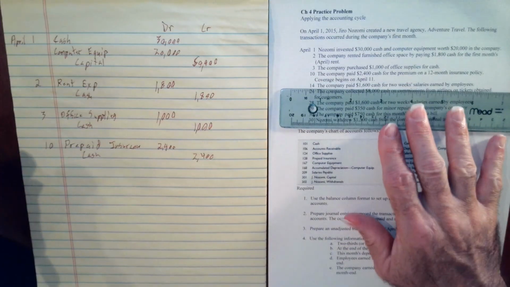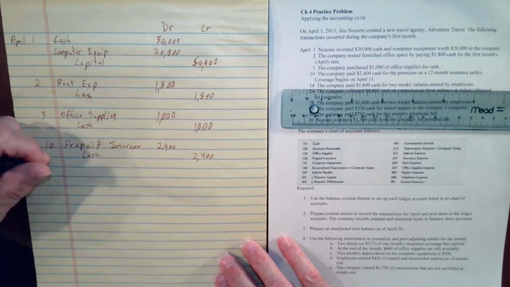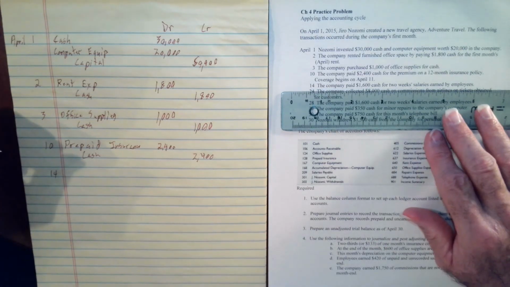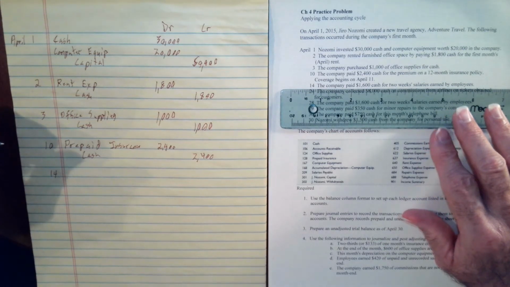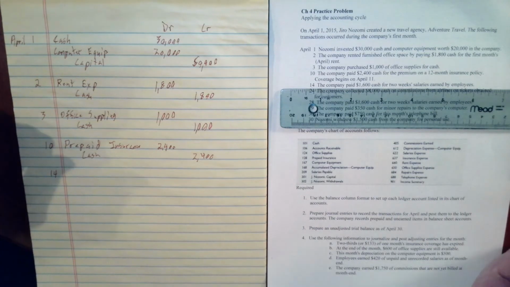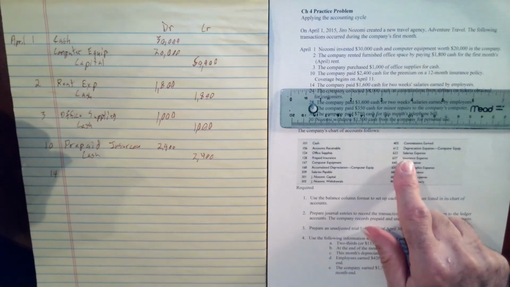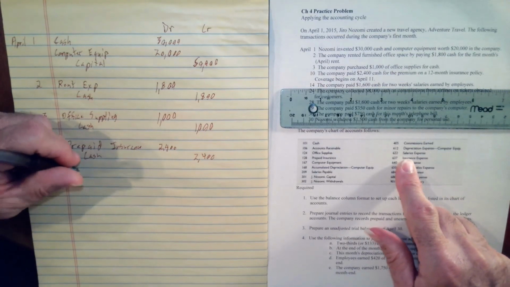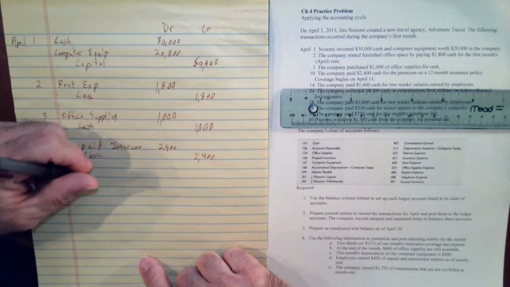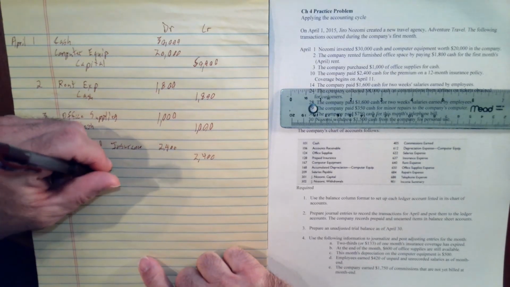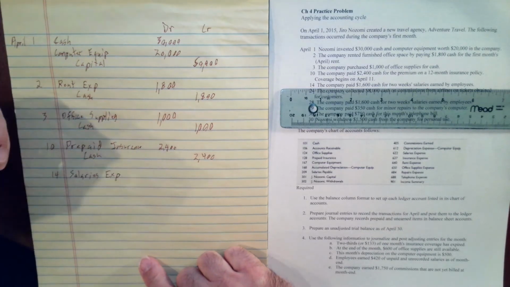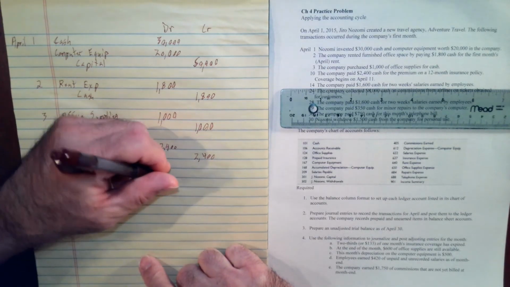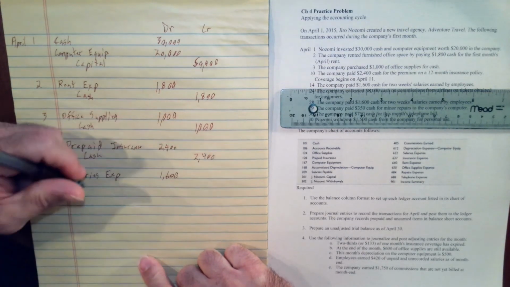Okay, next one. On the 14th, the company paid $1,600 cash for 2 weeks' salaries earned by employees. So we don't have to do any calculation. They just said $1,600 cash, and we're going to wind up hitting salary expense. I believe it's right in here. Yep, there's salaries expense. So any expense is a debit, so I'm going to debit salaries expense for $1,600, and a credit to cash.